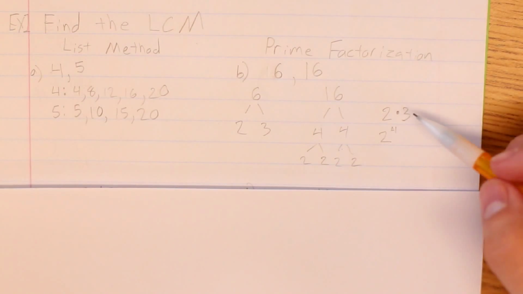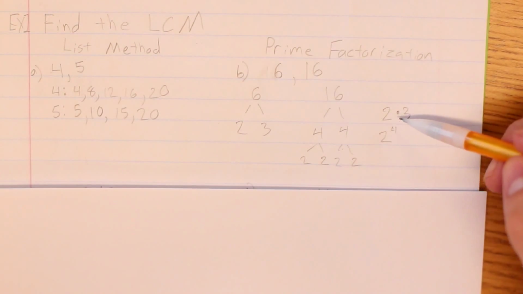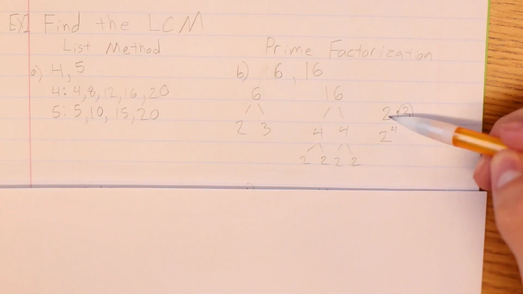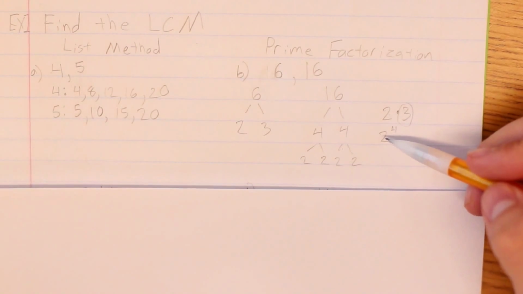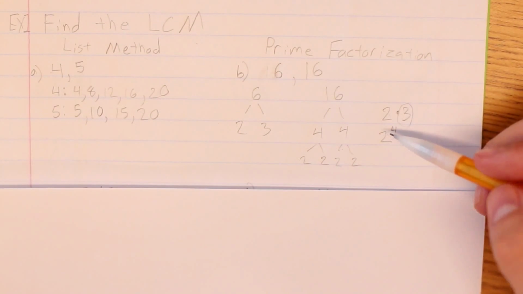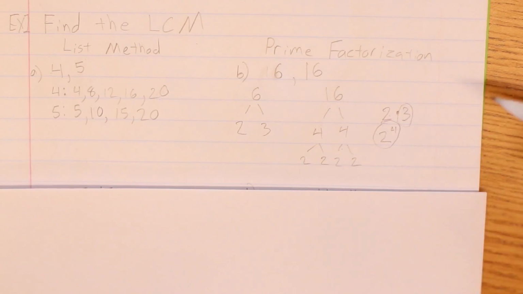You actually choose one of each number, meaning I have a 3 here, and it's the only 3, so I'm going to choose him. I have 2 2's here. Which do I choose? You choose the one with the bigger exponent. So in GCF, we choose the smaller exponent, but in LCM, we choose the larger exponent. So you choose this one. And then you need to multiply them together.